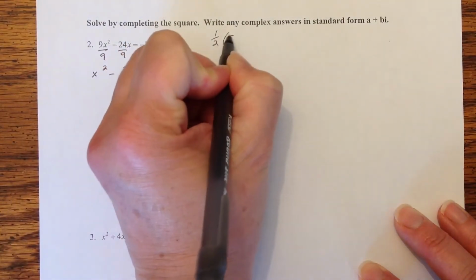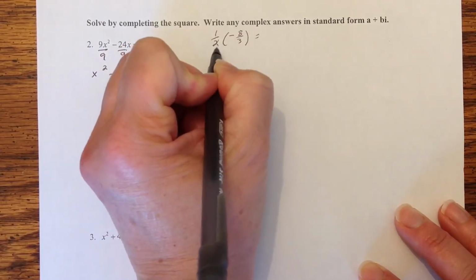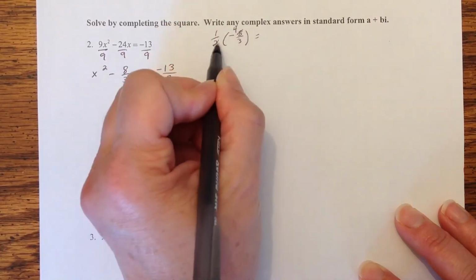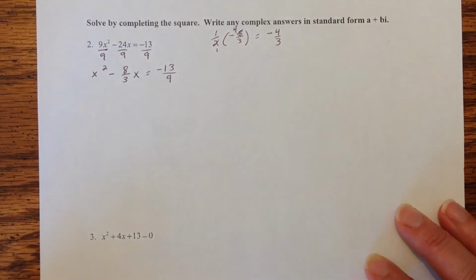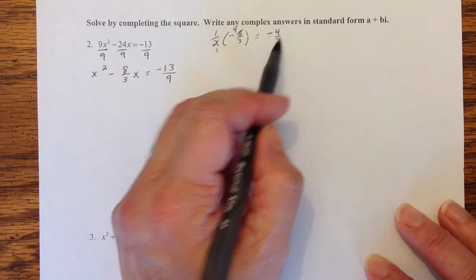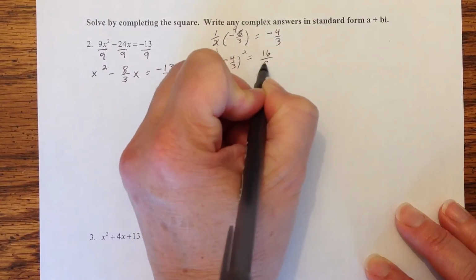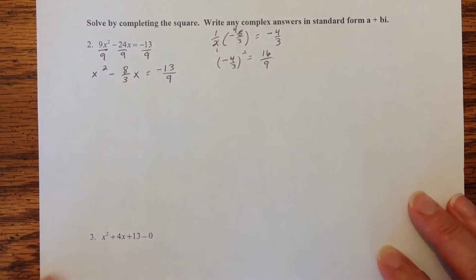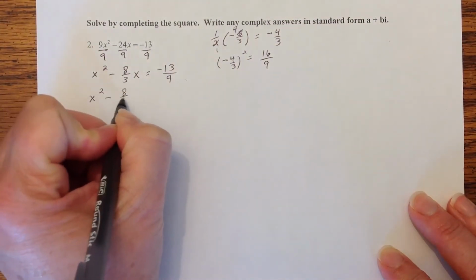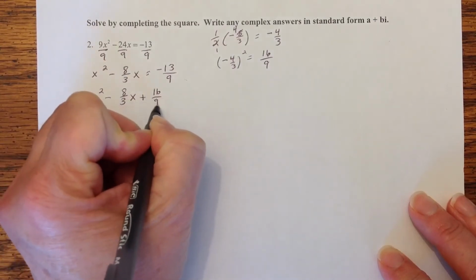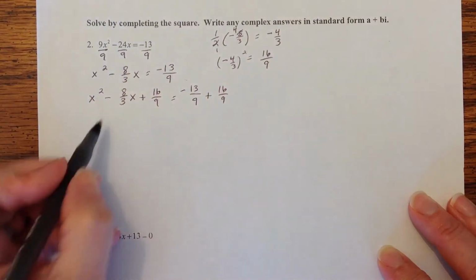so we want to take half of negative 8/3, which, since I'm multiplying fractions, I can take 2 into 8 4 times, and multiply across, so I get negative 4/3. Now the full completing the square process is to now square this. So I'm going to take negative 4/3 and square it to get 16/9. That 16/9 is going to be added to both sides. So I get x squared minus 8/3 x plus 16/9 equals negative 13/9 plus 16/9.